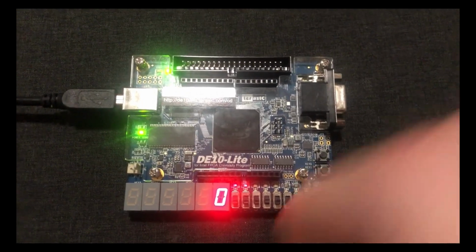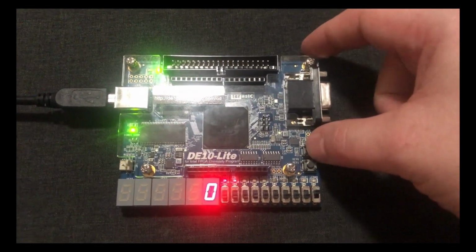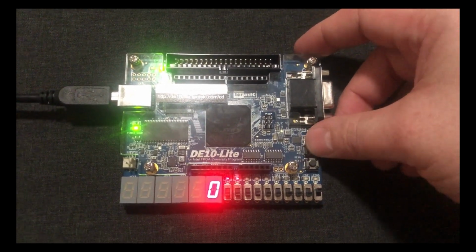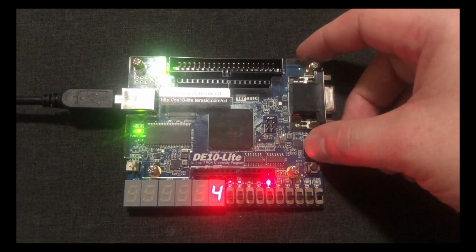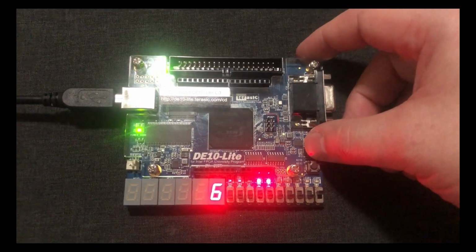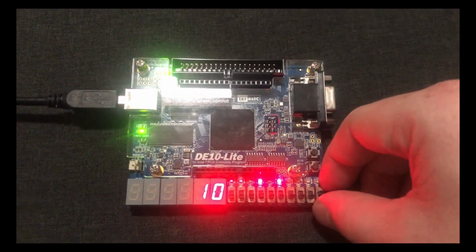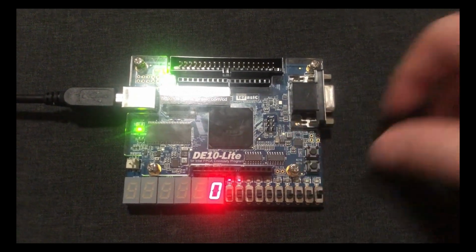And the hex displays will show us up to 10, I believe, at this point. I don't bother to go much higher than that, because that's proof enough for me that the circuit actually works. So we'll start counting. Alright, and then I will show that the reset button actually works. Alright, and that is it for this demo.